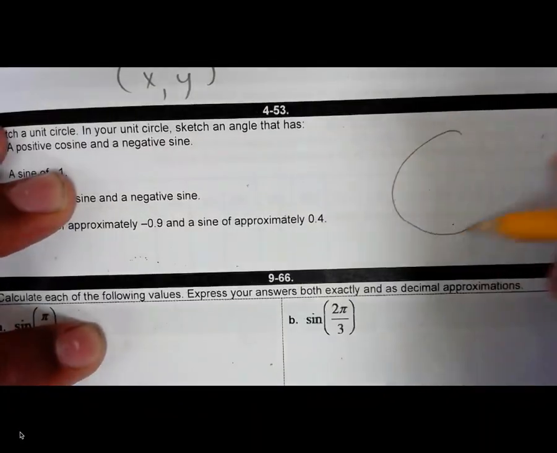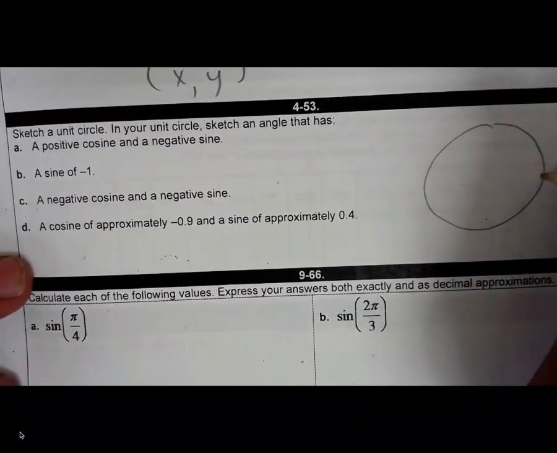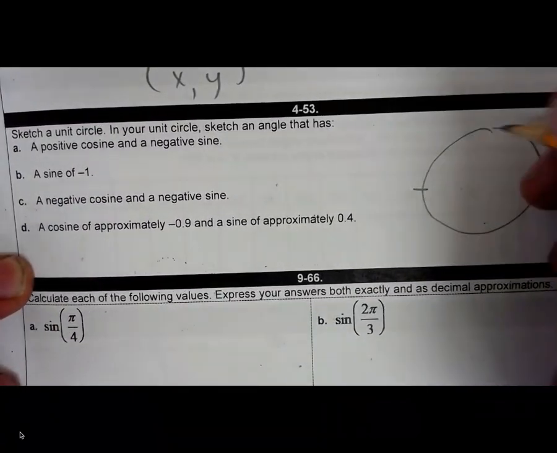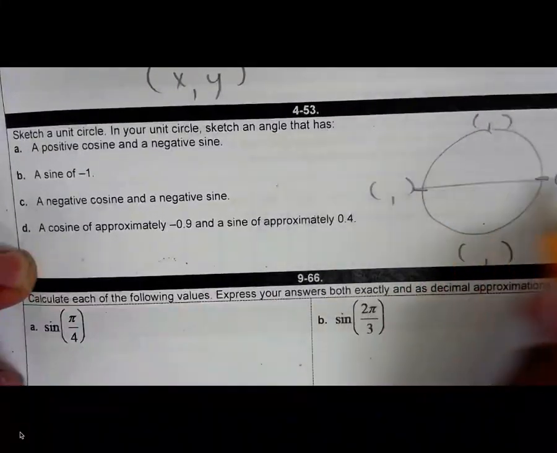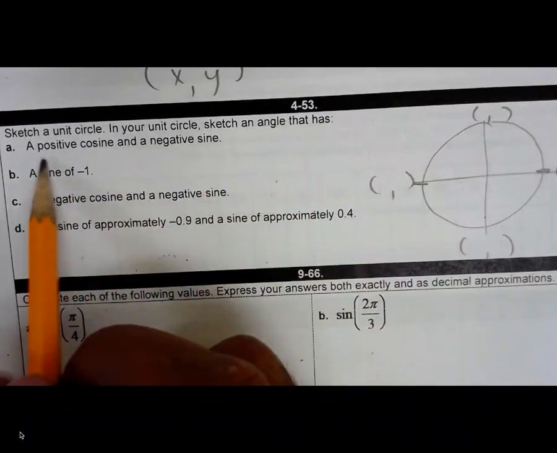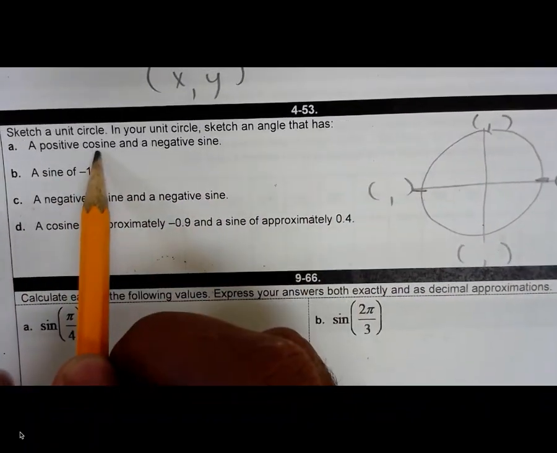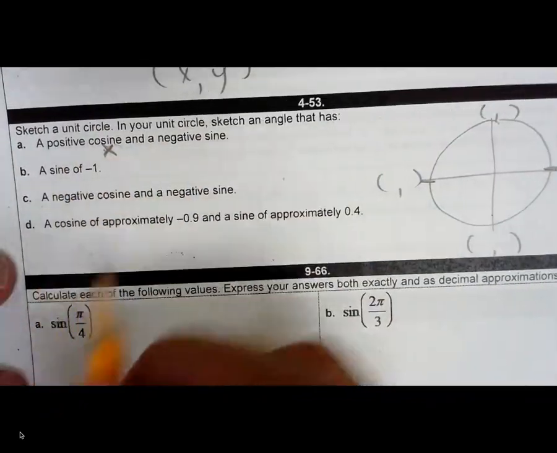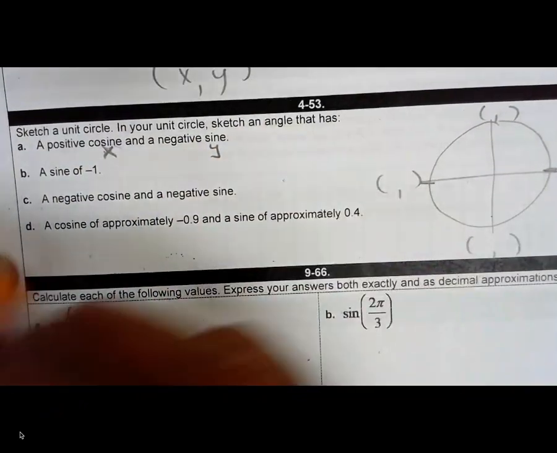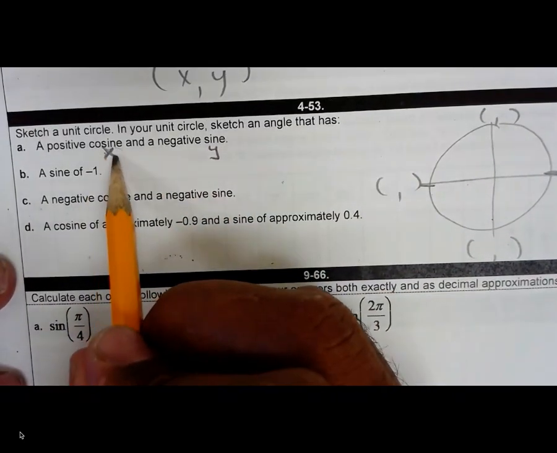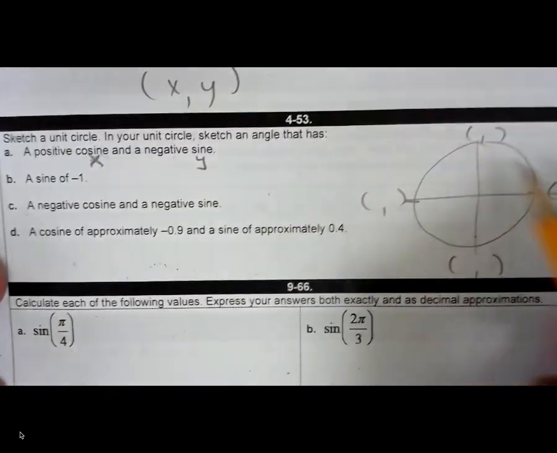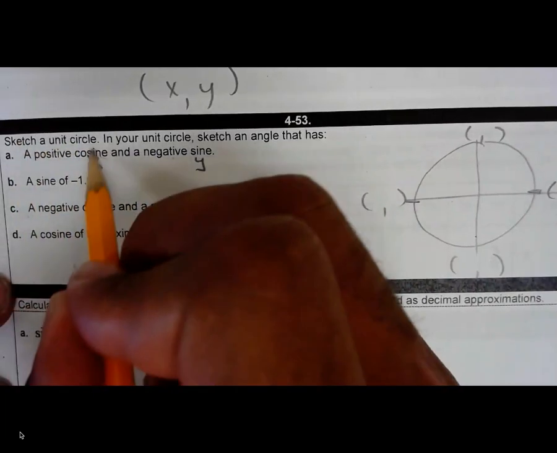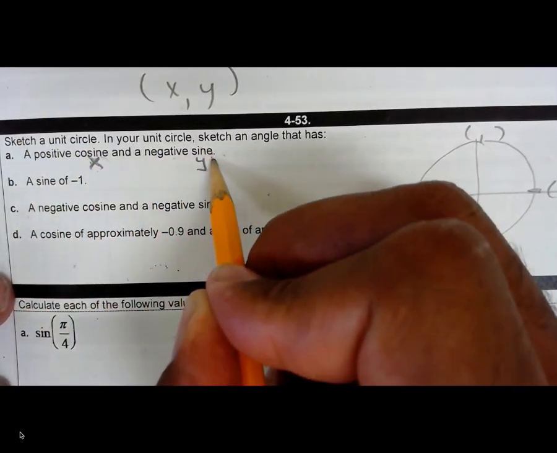Okay. All right. Now this one here says sketch a unit circle. So sketch a quick unit circle, kind of like we did earlier in the video, noting what the coordinates are here and here, how many degrees that is, and then use that to help you answer these questions. Okay, I'll draw an axis here. So it's saying where is there a positive cosine? In other words, an X value. Where is X positive? And a negative sine. Remember, that's Y. So in other words, where is cosine, or X, positive? And where is it negative? And it says sketch an angle. So basically on your unit circle, sketch an angle where X is positive and Y is negative.